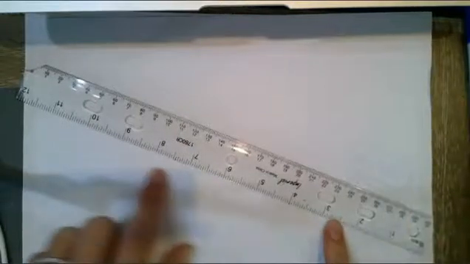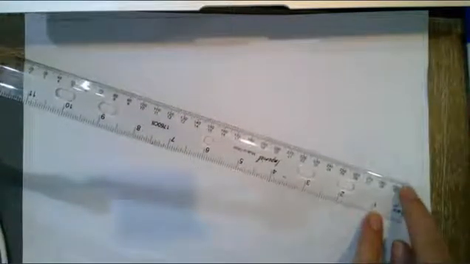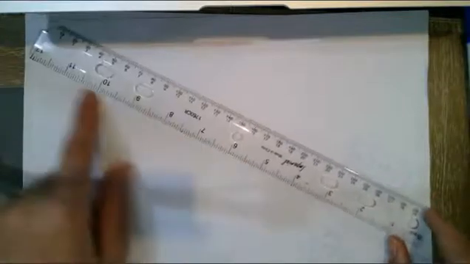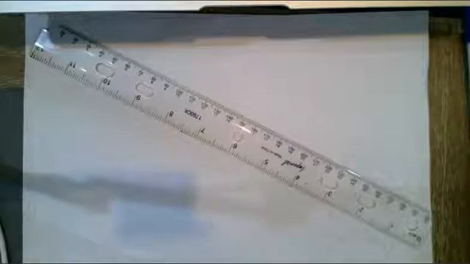Come up with a list of objects that are about an inch long, about a centimeter long, a millimeter, a foot, a yard, and even a meter. We are going to create a class list, a benchmark list of everyday objects that are about a foot long, about a meter long, about a centimeter long. That way, when we're making estimations, we can think back to our benchmarks and decide if the object in front of us is about a foot or a centimeter or a meter. I'm going to start this benchmark list with you today, but then you are going to finish it with your teacher to come up with your class's own.